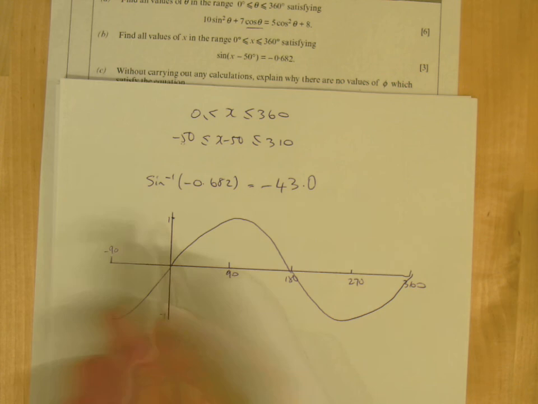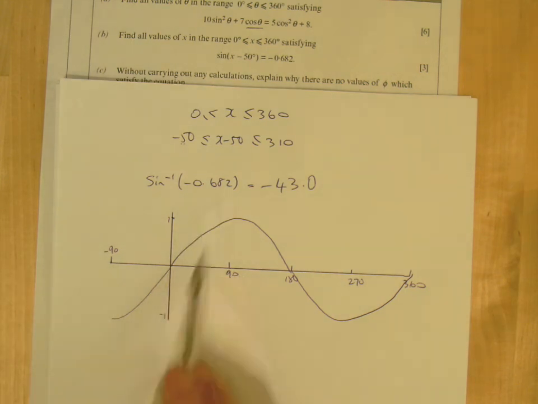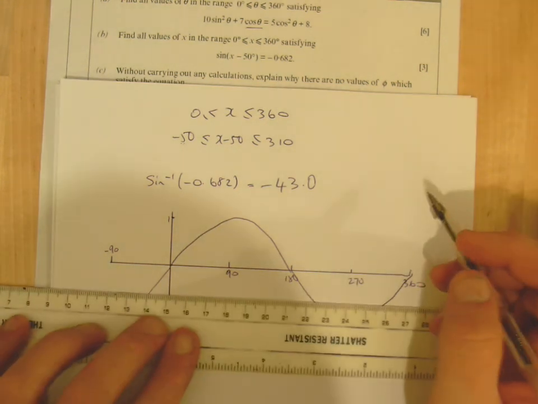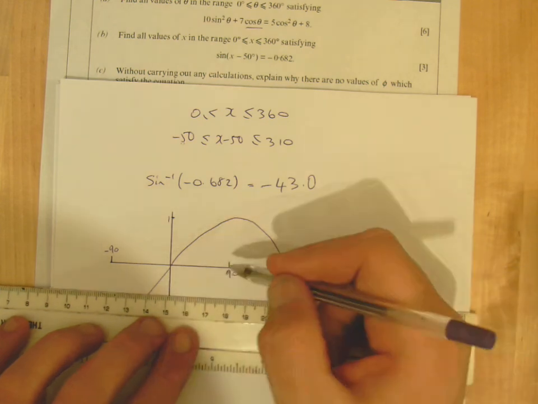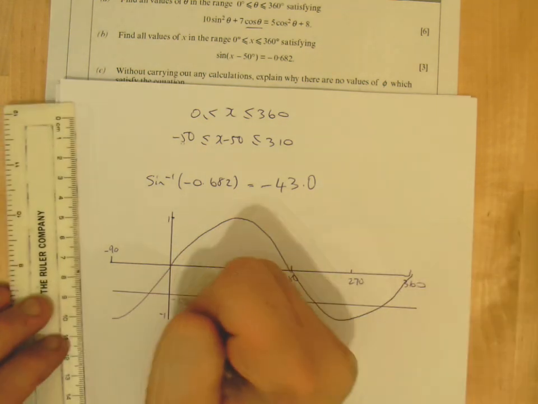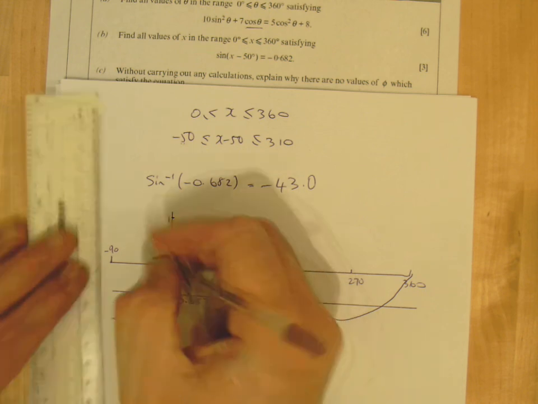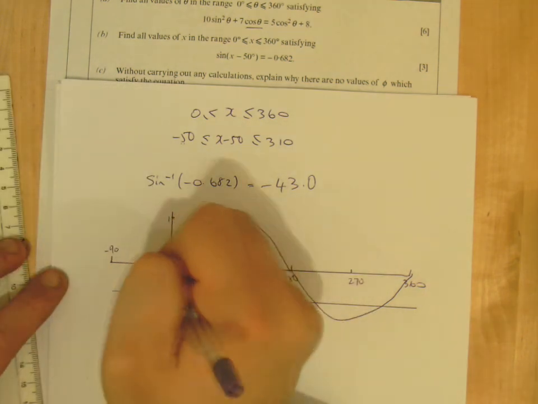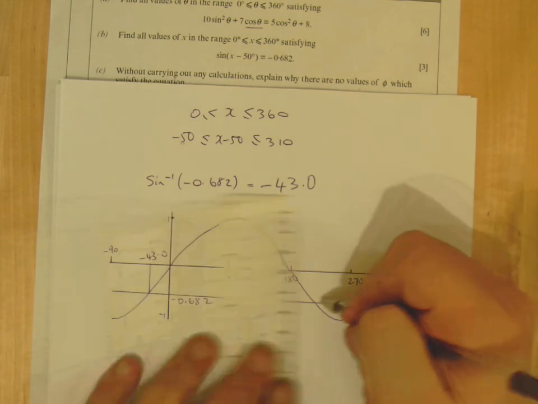Now minus 0.682 is down here somewhere. Okay, so just go along that scale, sort of common sense where it would be. Okay, so minus 0.682, and you get the value here, which is minus 43.0, and then you just got to look at the symmetry then.